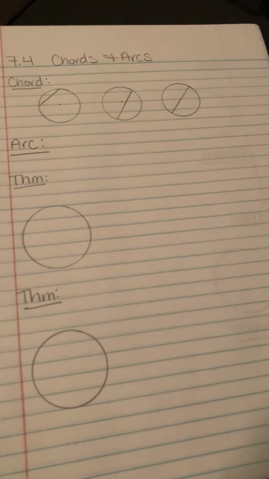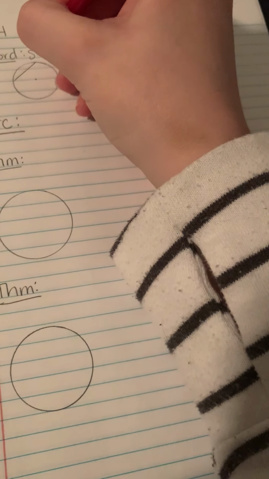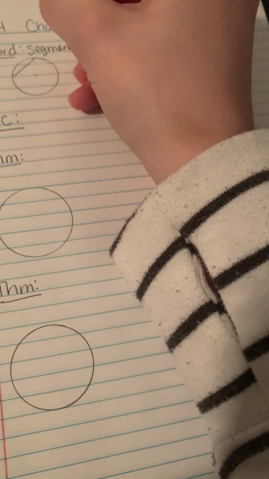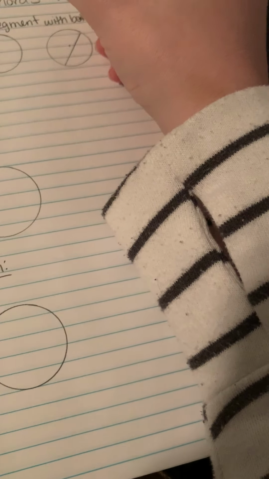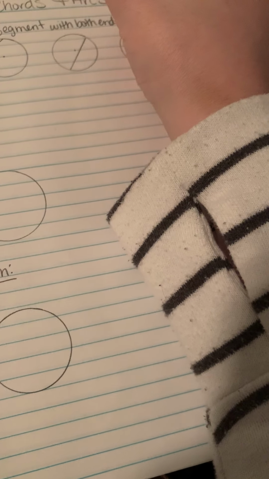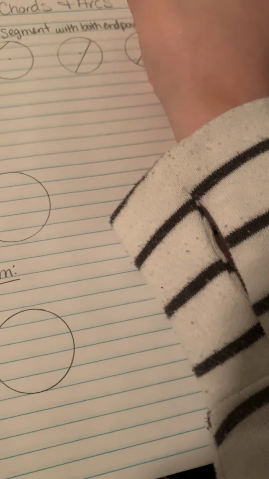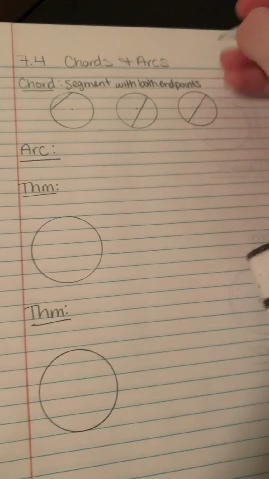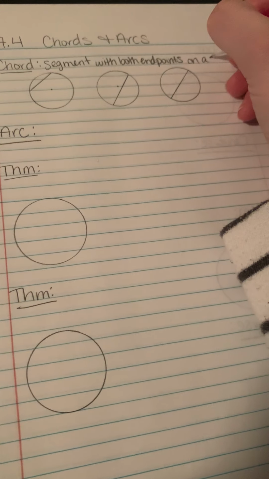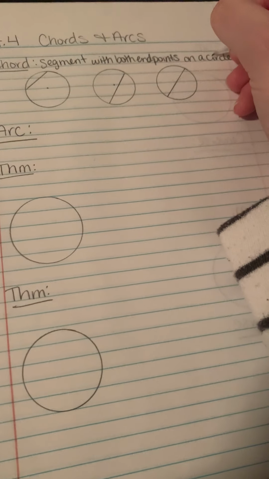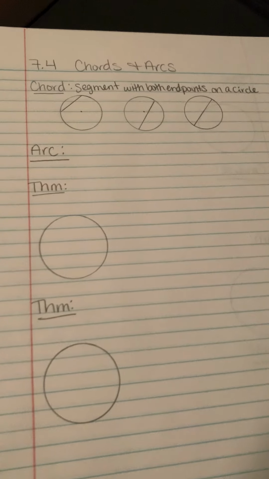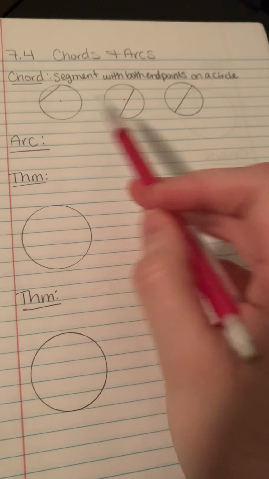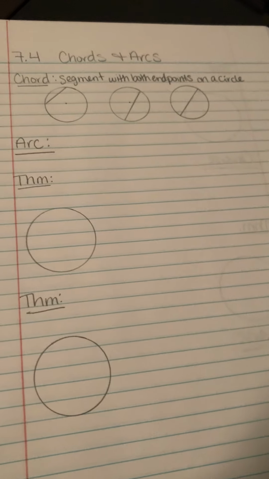A chord is a segment with both endpoints on a circle. A chord is a segment with both endpoints on a circle. So I've drawn 3 different examples of chords.